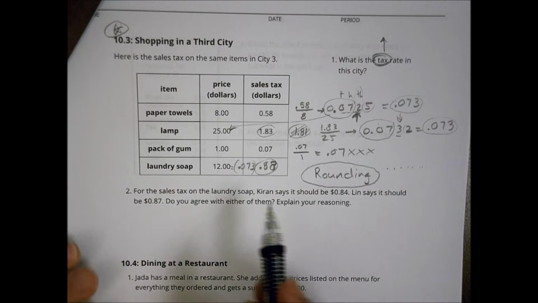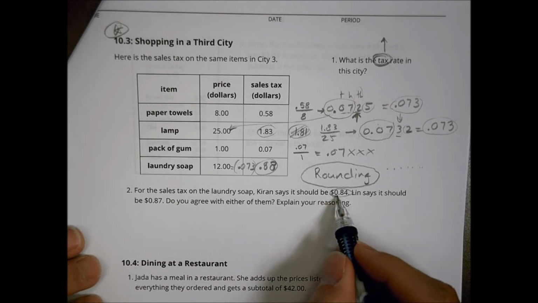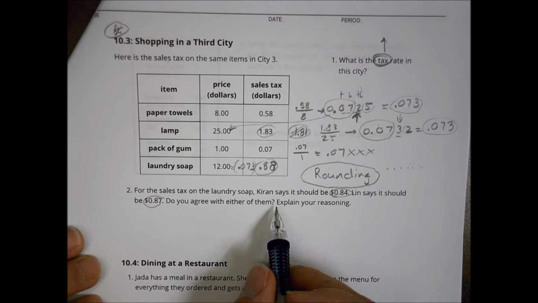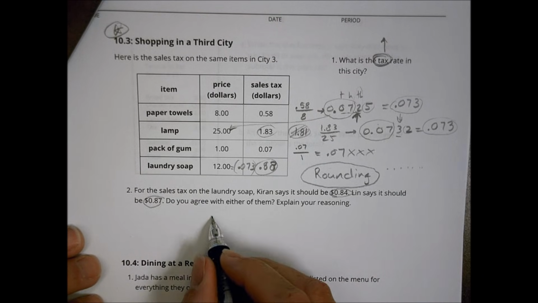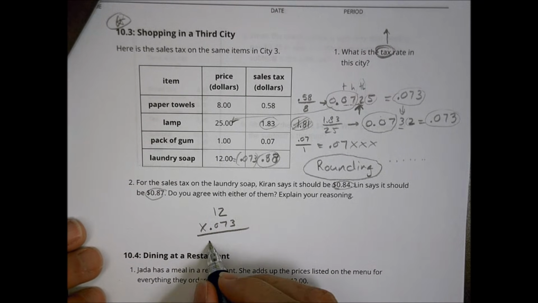For the sales tax on laundry soap, Kieran says it should be about 84 cents. Lynn says it should be 87 cents. Do you agree with either of them? What we looked at a second ago, sorry I got ahead of myself, is that when I multiply 12 by 0.073, we end up with 0.876.